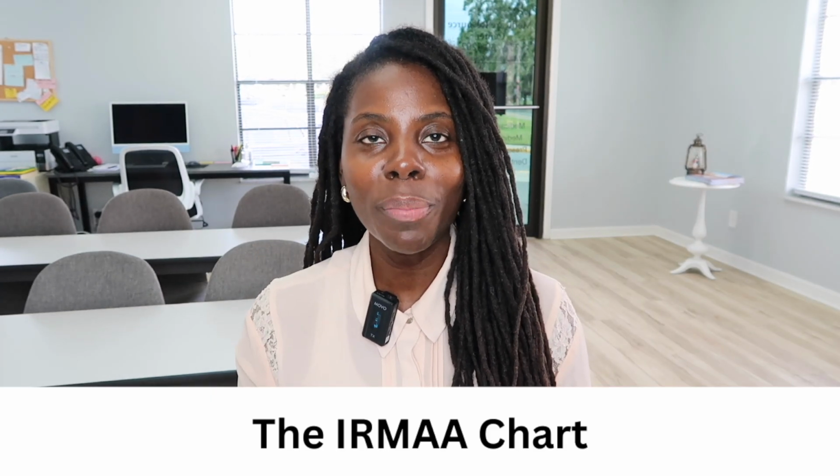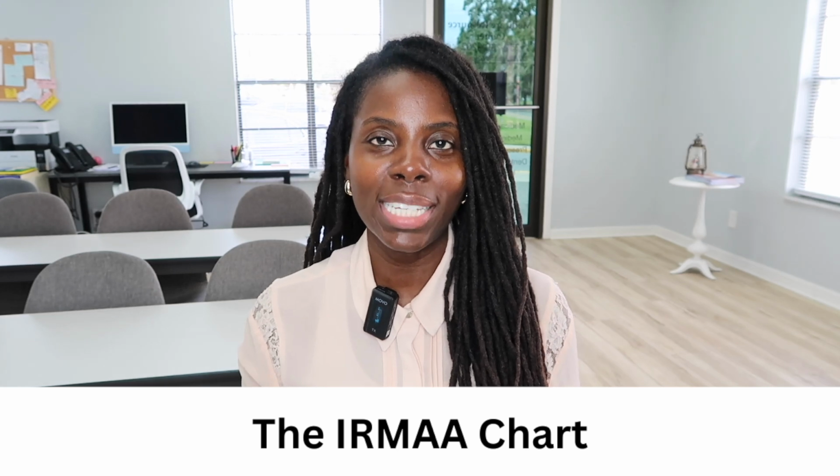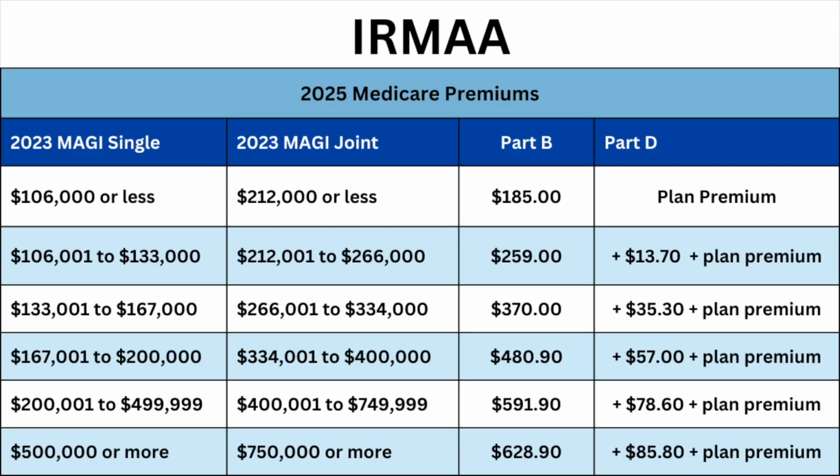Now, let's talk about something called the IRMAA chart. The IRMAA chart is going to determine how much you actually pay for Medicare Part B. Most individuals will pay the $185, but if your income meets a certain threshold, and I'll put the IRMAA chart right here so that way you could pause the video and see how much you would pay in 2025.